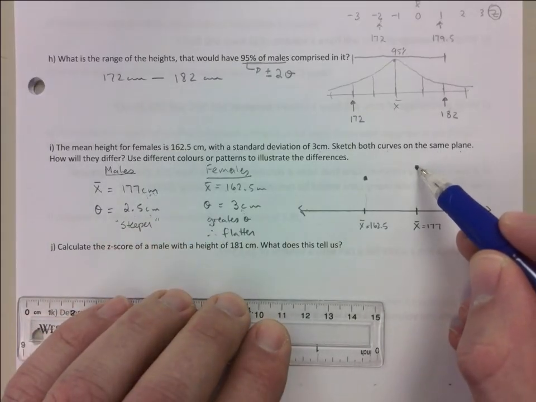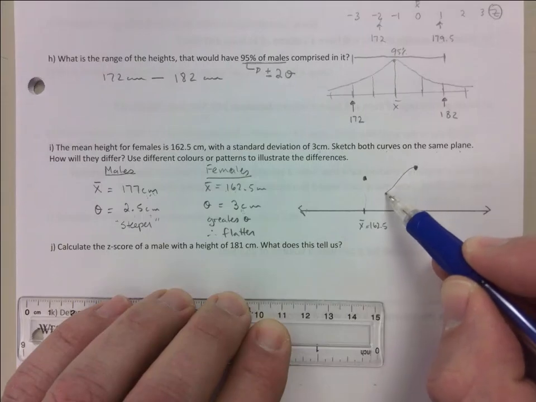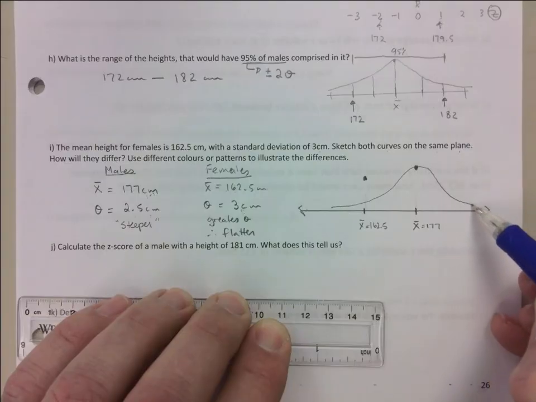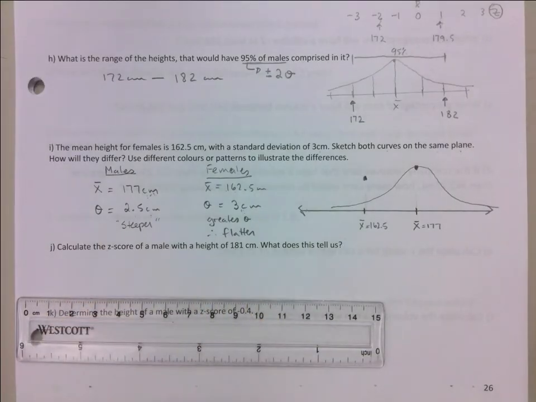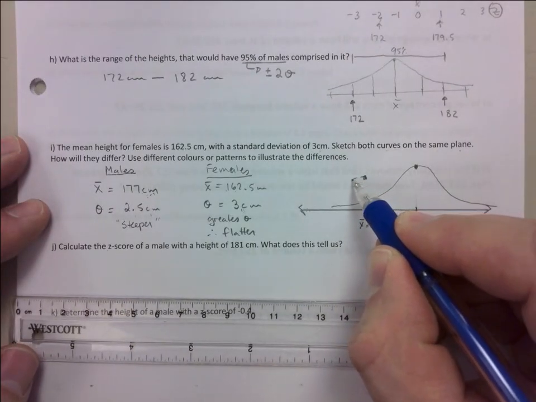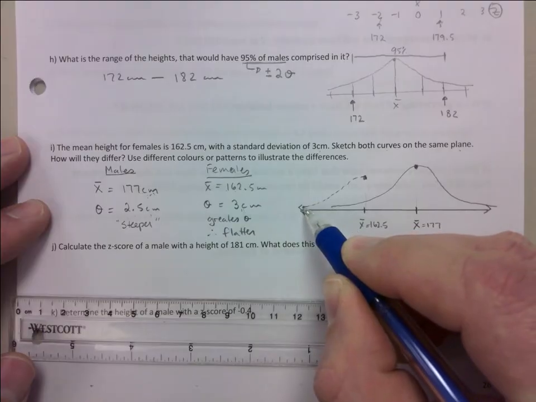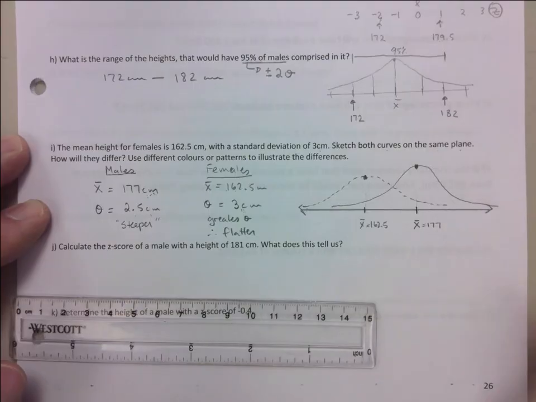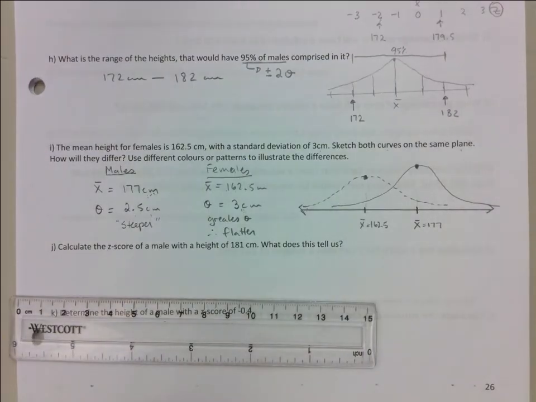So you go to the males and then you go like this. And we're going to go dashed lines, a dashed line with a female bell curve. There you go. That's what you would observe if you graph them on the same axes.